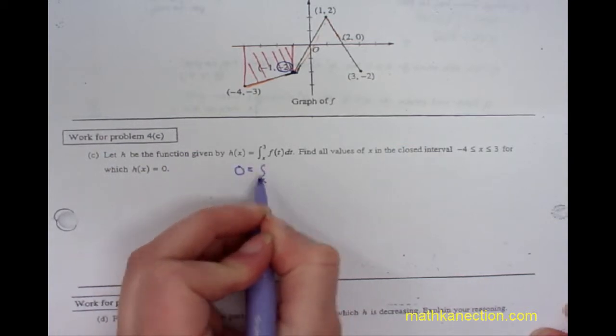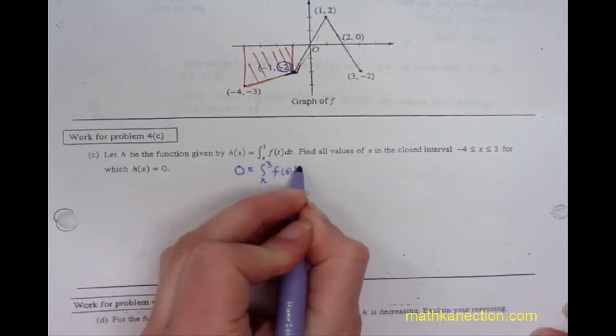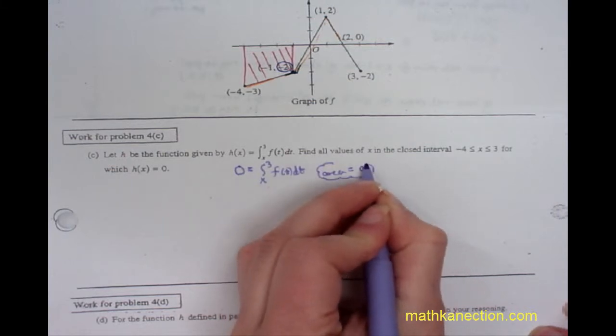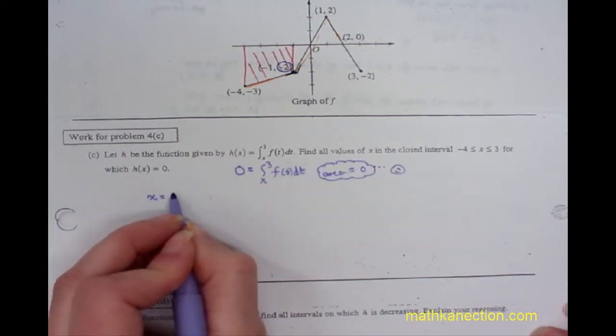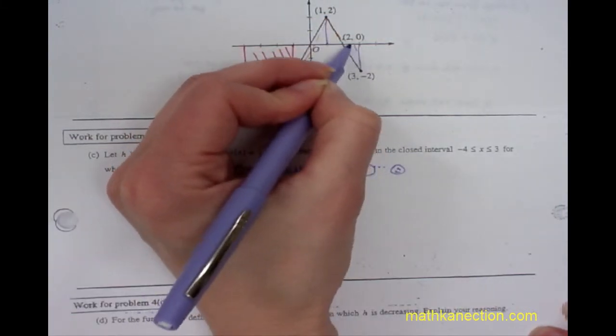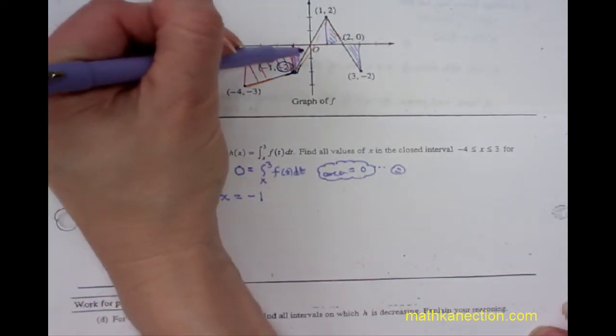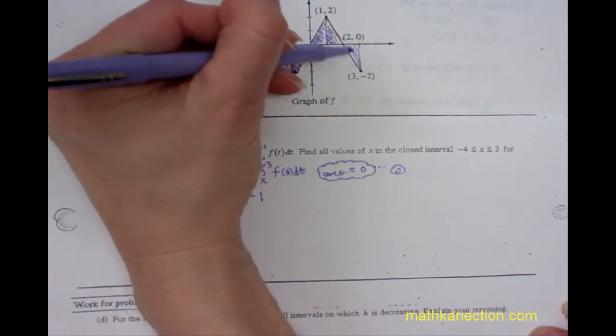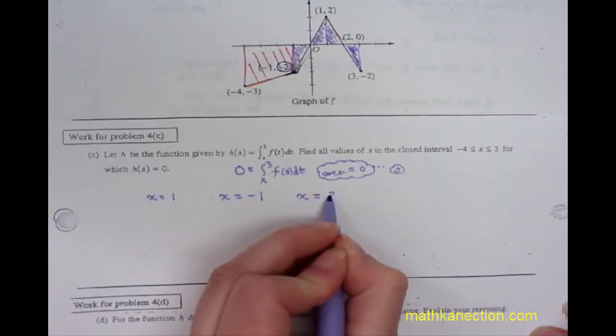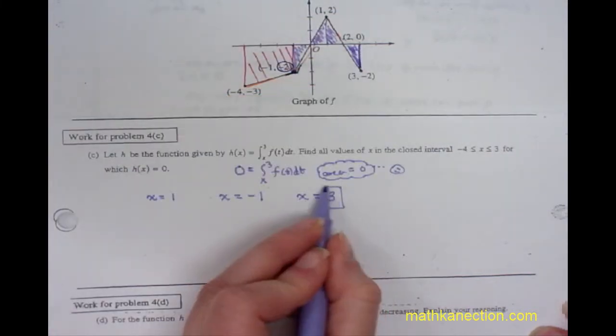So to find out when h of x is equal to 0, just set h of x equal to 0. That means we're thinking about when the area is going to come out to 0. So the area is going to be 0 when we're at the number 1. The area is going to be 0 when we're at negative 1. And at x equals 3, because the integral from 3 to 3 would be 0.